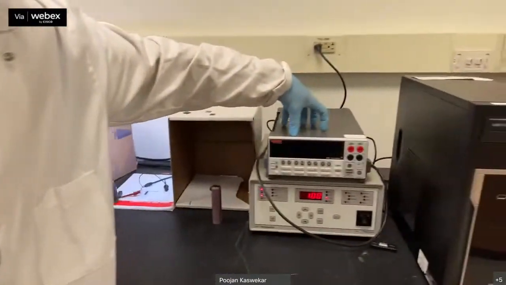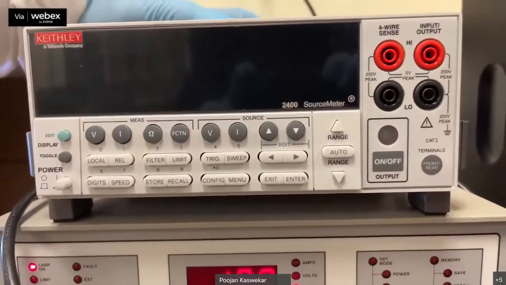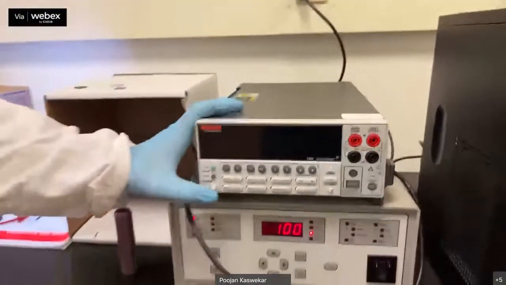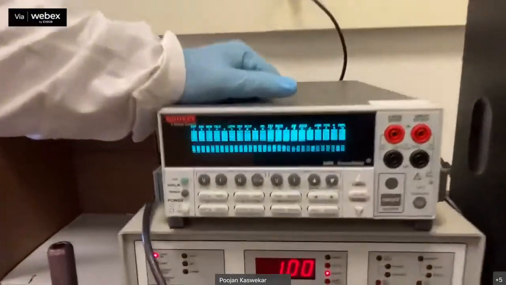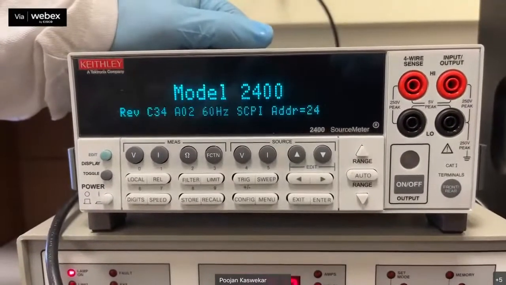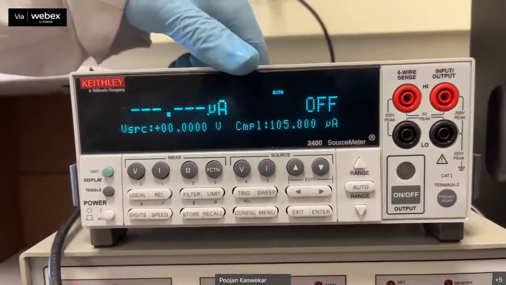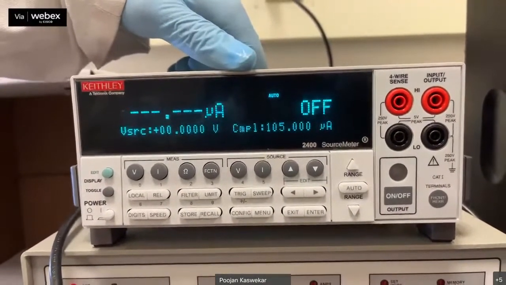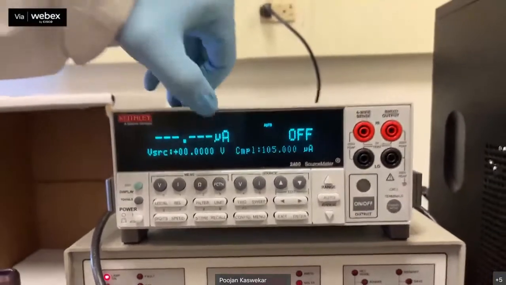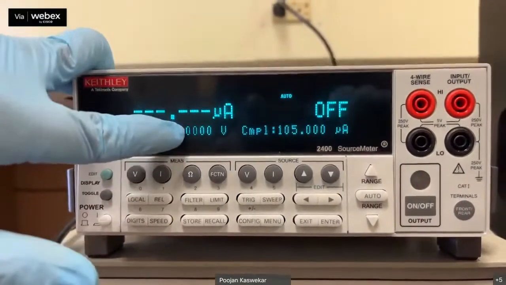This instrument is the source meter. This is the Keithley 2400 source meter. It will measure the current and voltage coming from the sample. If you turn it on, you can see the screen. This is model 2400 Keithley. This comes with a software called PVIV 1.1. That is the software we will use to measure the forward and reverse bias characteristics of the sample. You can see this current in microamperes. When we connect the sample, this is gonna change depending upon the voltage we get.